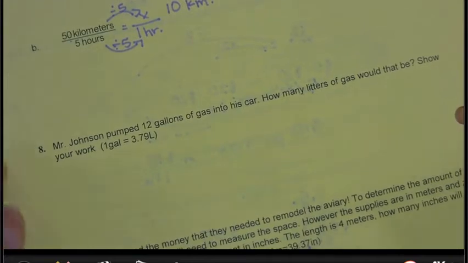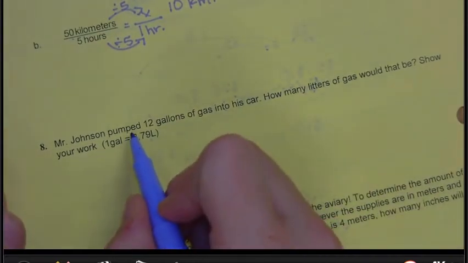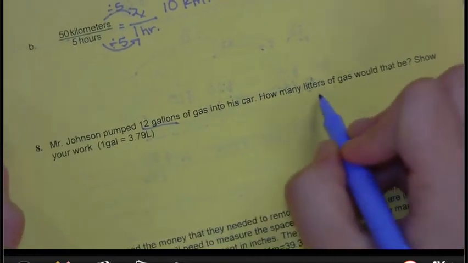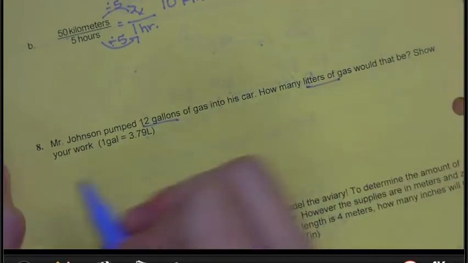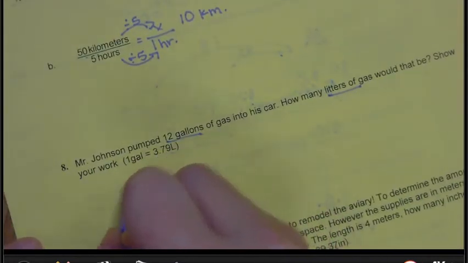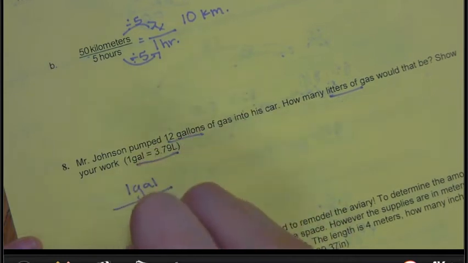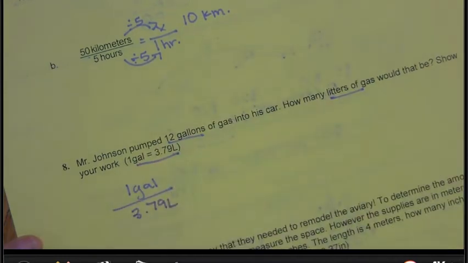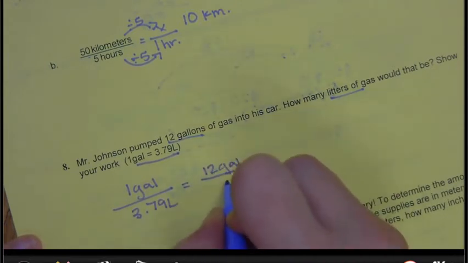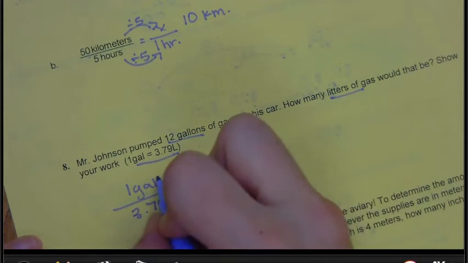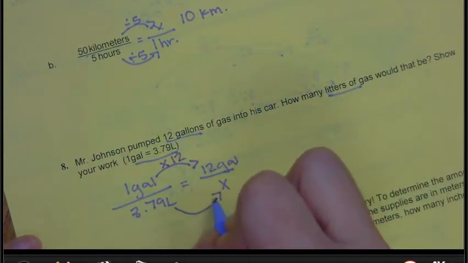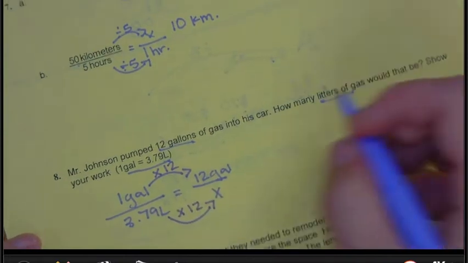All right, number 8. Miss Johnson pumped 12 gallons of gas into her car. How many liters of gas would that be? Show your work. I know that for 1 gallon, because I'm told right here, it is 3.79 liters. I have pumped 12 gallons into my car. How many liters is this? I'm going from 1 to 12, scaling up by 12. What I do on the top, I must do on the bottom.